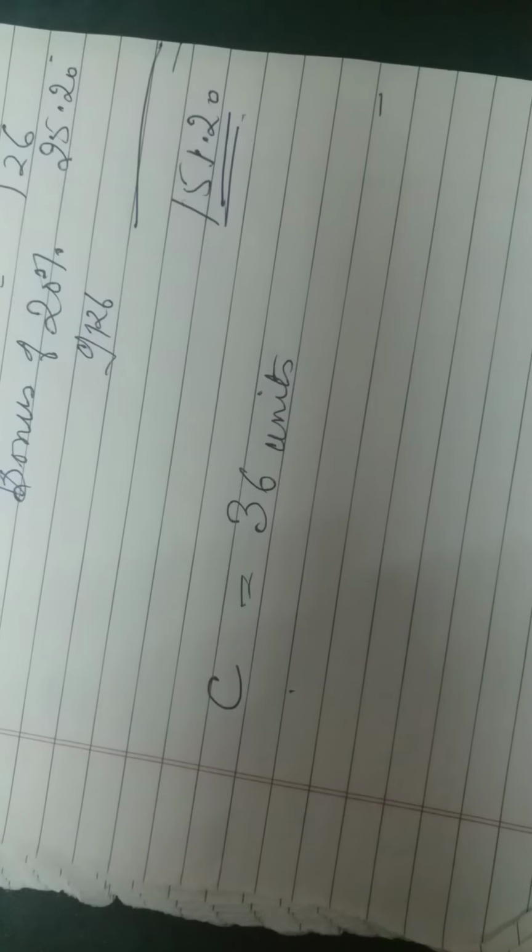If he is producing just 36 units in 45 hours, then he is again going to get something. He was able to perform the task, so he is going to get the piece wages and also the bonus.